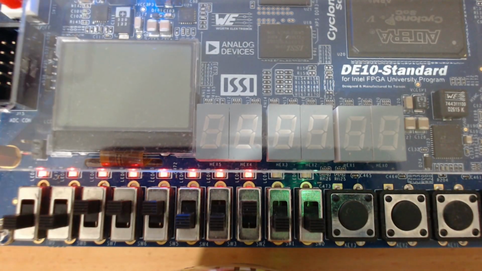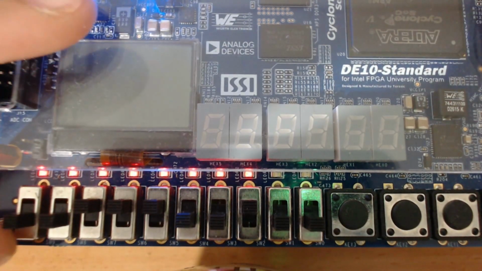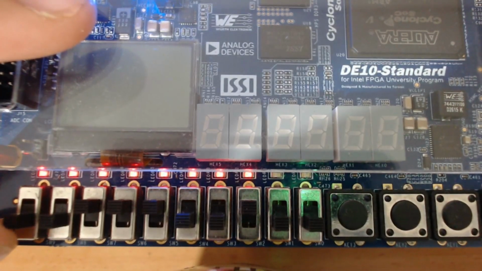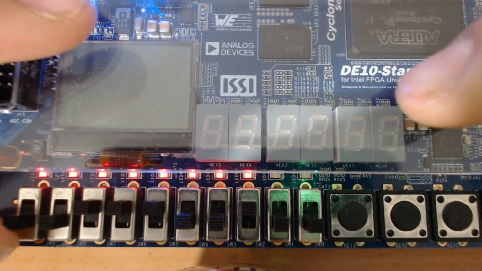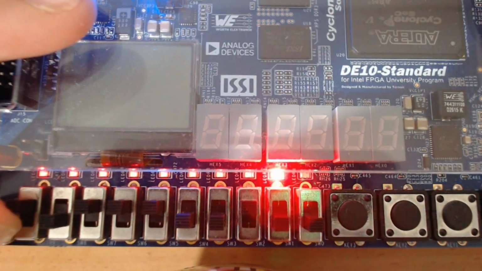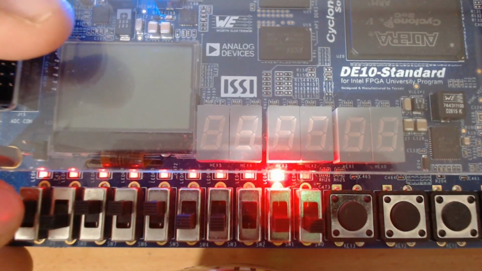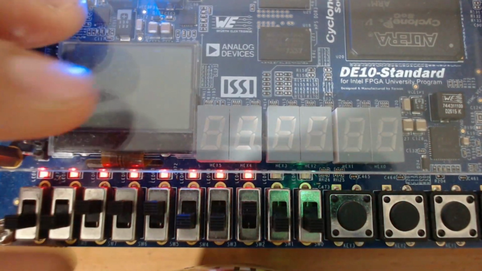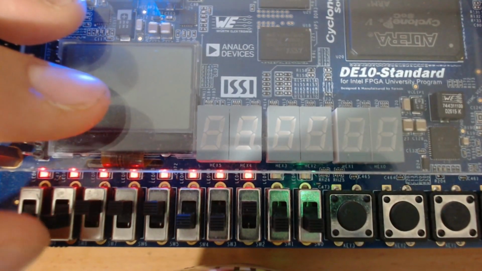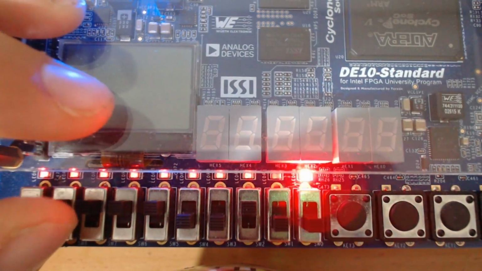Let's do it, for example, to 01. Let's see what the two LEDs will result. Okay, we have got a result which is 01, which is the third input. And now we will try a different thing. Let's try 10.